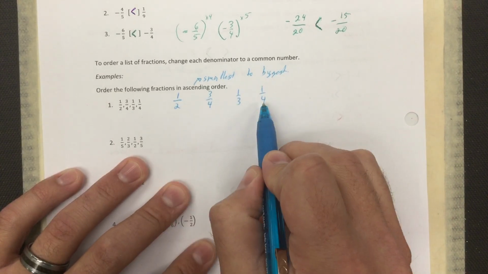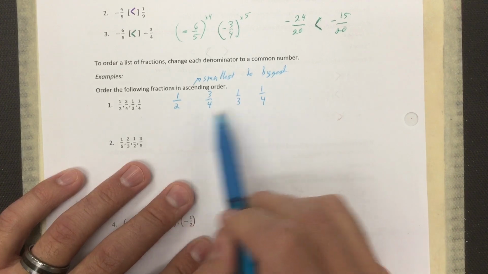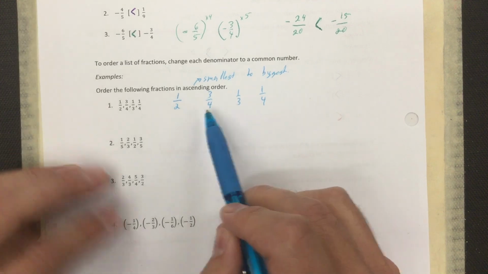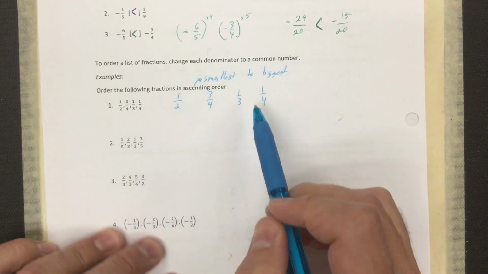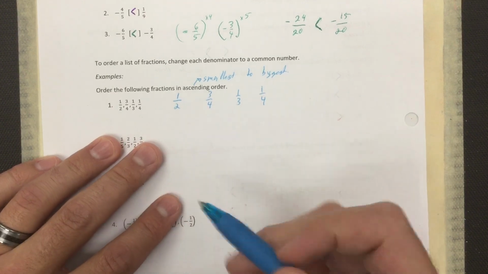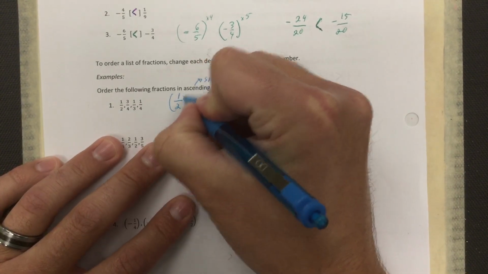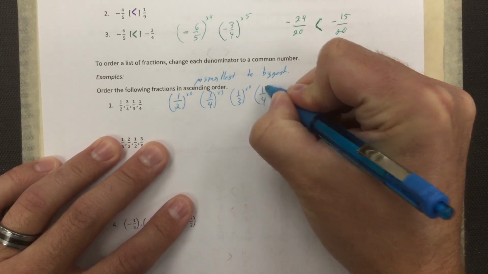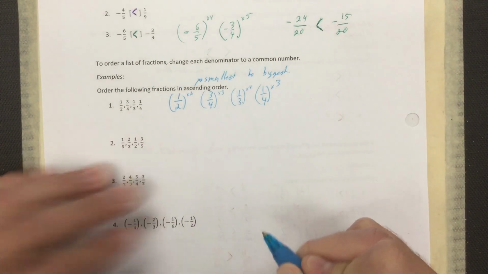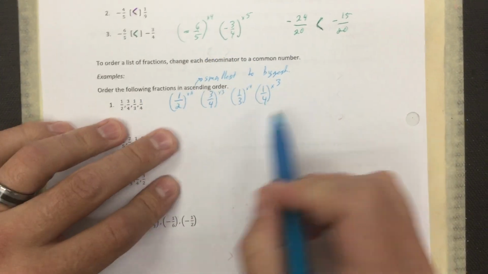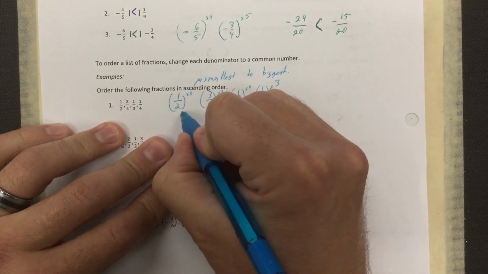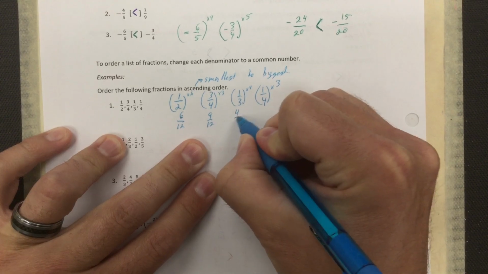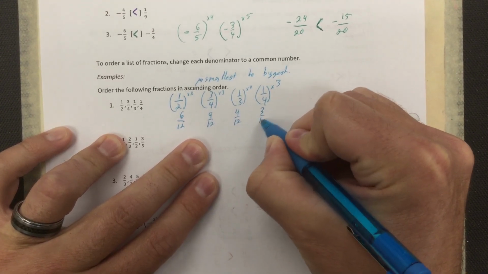For a common denominator between these 4, we could multiply all the numbers together, 2 times 3 times 4, and we'd get 24, so we just make them 24, or we can see that all of these go into 12. So I'm going to multiply this one by 6, this one by 3, this one by 4, and this one by 3 again, so the denominator will always be 12. This one becomes 6/12. This one becomes 9/12. This is 4/12. And this is 3/12.